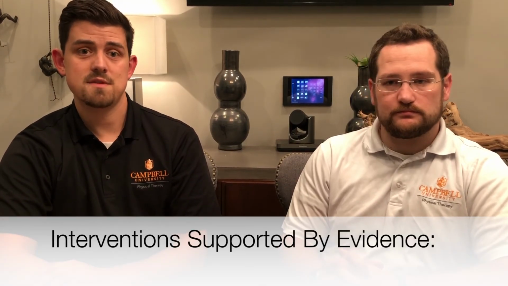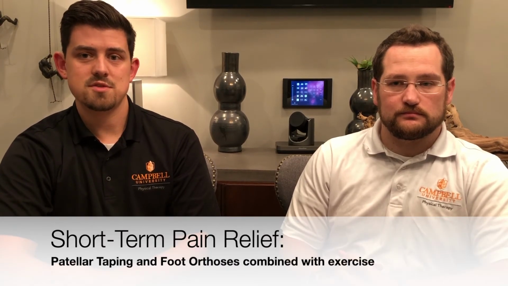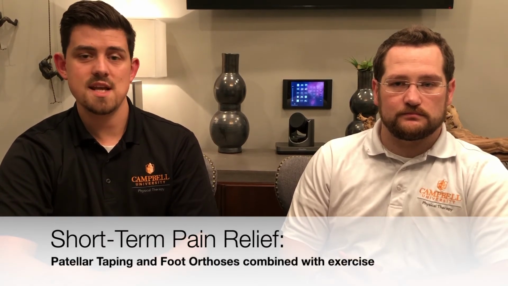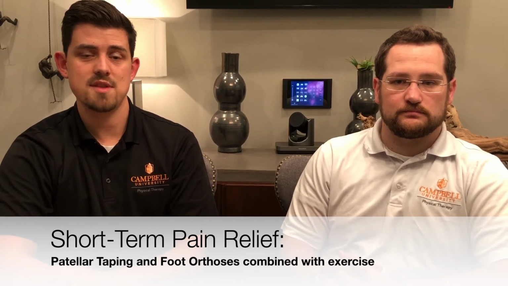Now let's briefly discuss what interventions are supported by the evidence for the treatment of PFPS. Literature currently supports 2 interventions for short-term pain relief, with those being patellar taping and foot orthoses when combined with exercise therapy. As always, it's important to remember that these interventions should not be relied upon for long-term pain relief.